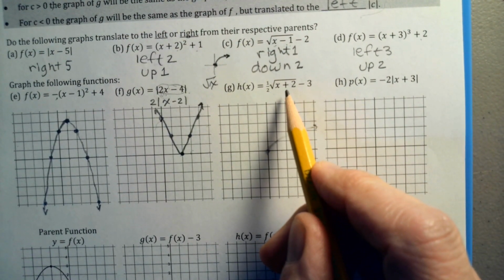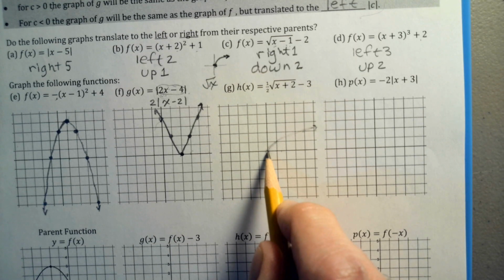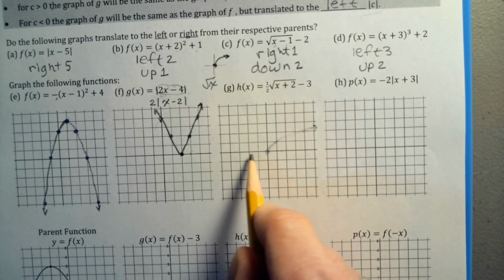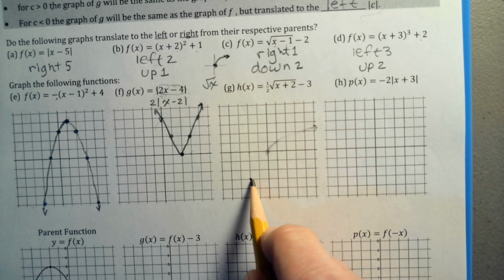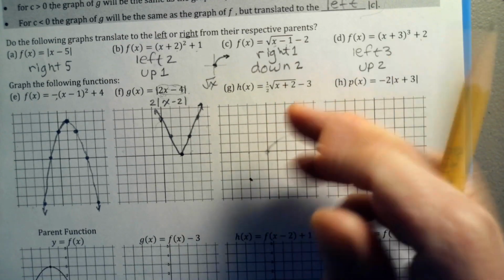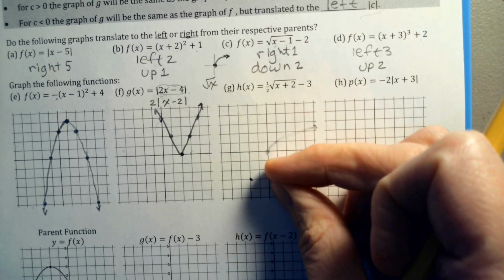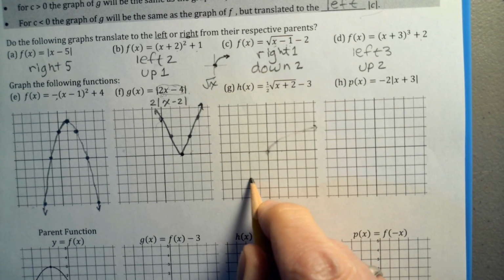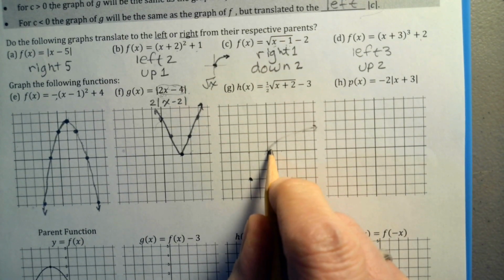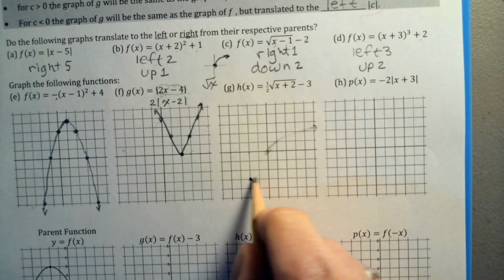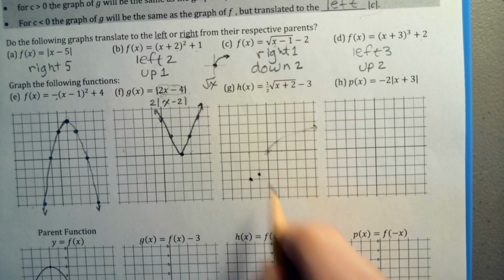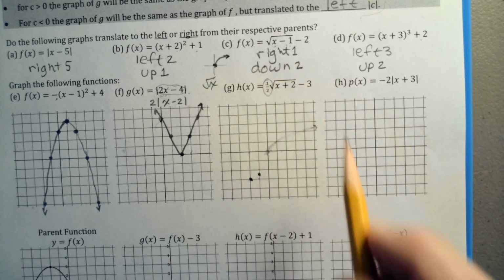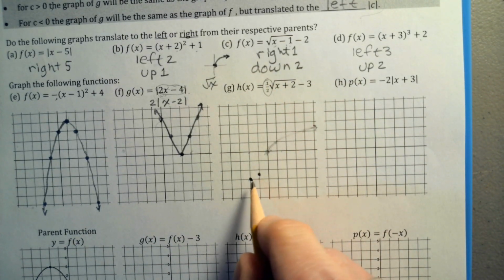Now let's think about what's happening with the vertex. The vertex is going to the left 2 and then down 3. So the vertex is now here. And then what does the 1/2 out in front do? It shrinks it in the vertical direction from this key point that was on the origin. So now instead of going over 1, up 1, I'm going to go over 1, up 1/2. Going up half as much because of that 1/2 out in front. So that's a shrinking, right?